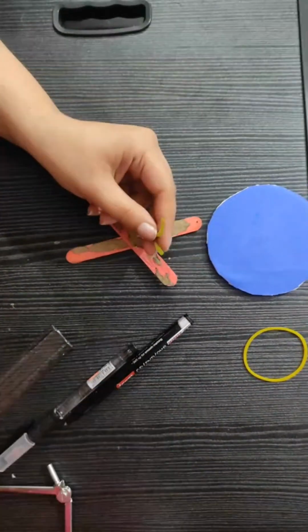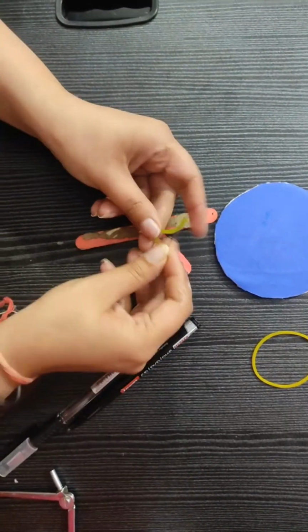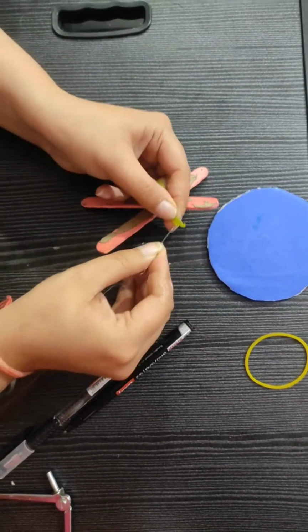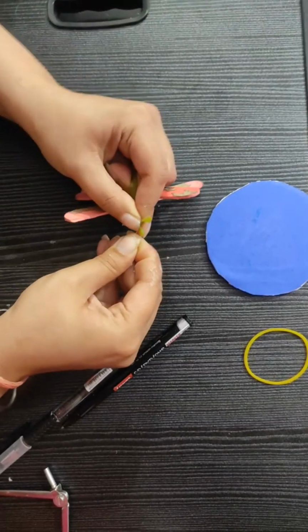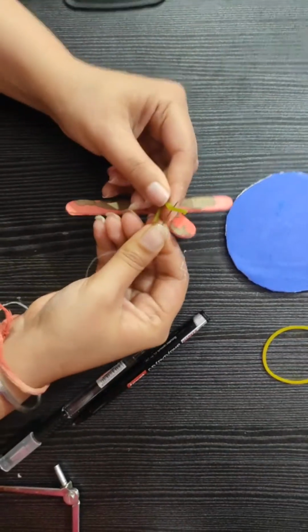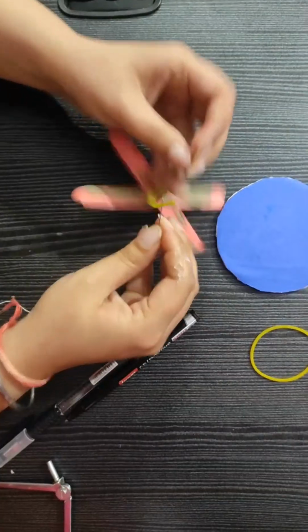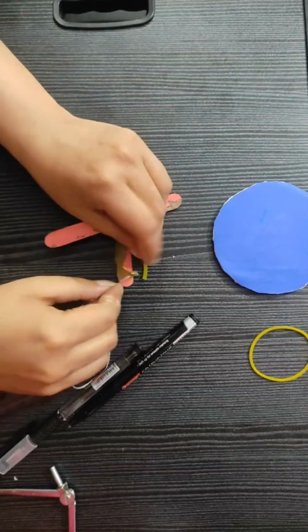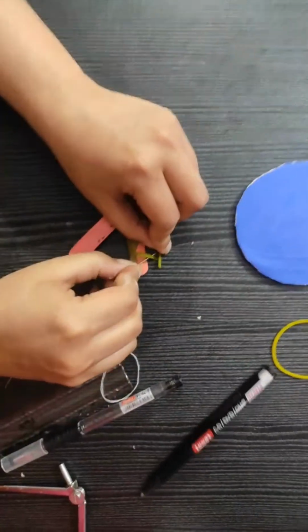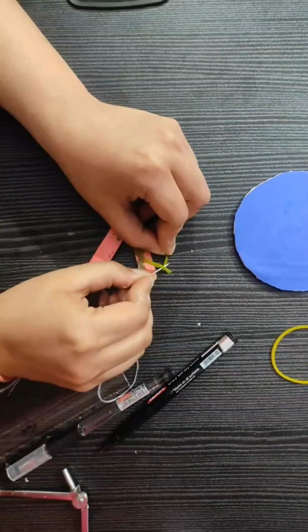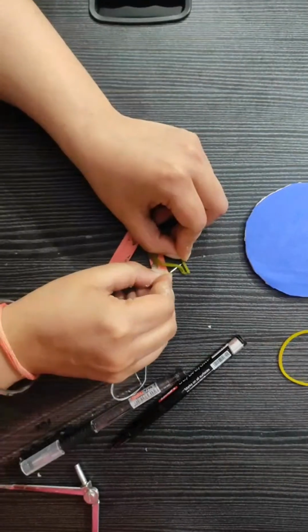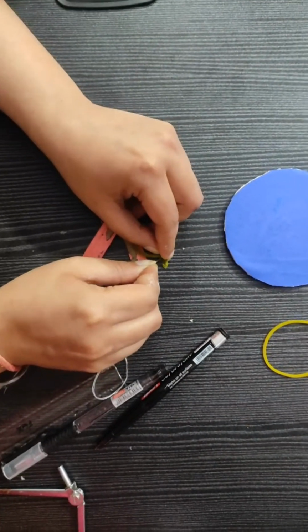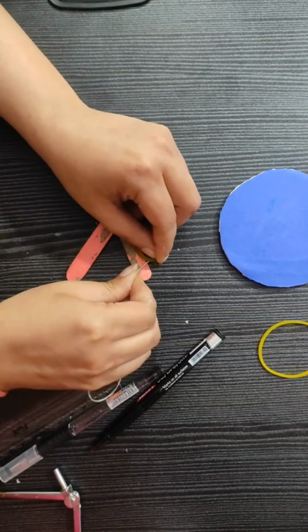Okay, now what we are going to do is pass the needle through both of these rubber bands. Please be careful while you're working with the needle. Just pass one rubber band at a time so that you're not hurting yourself. And don't hurry and hurt yourself. Just be a little bit patient in some of the steps.